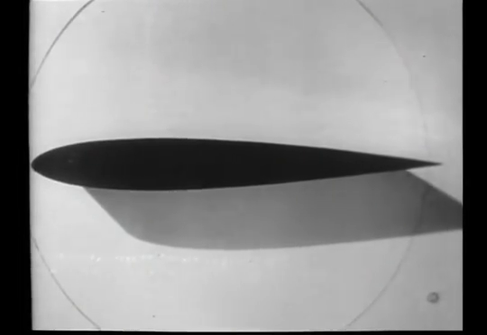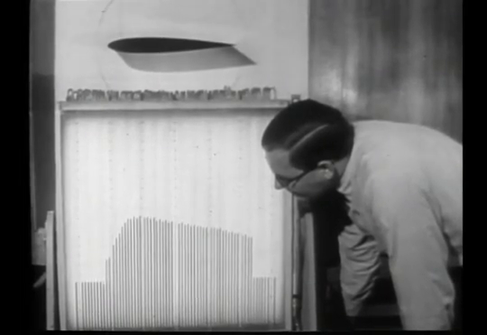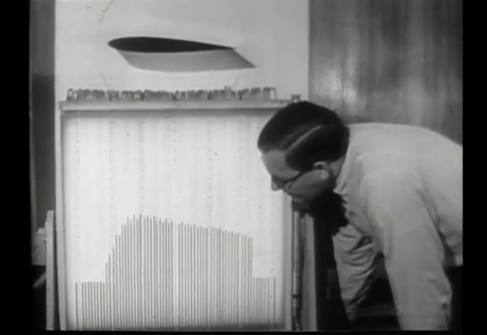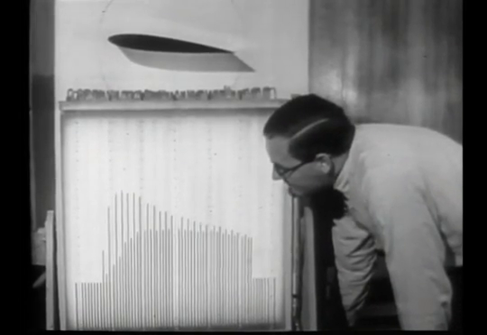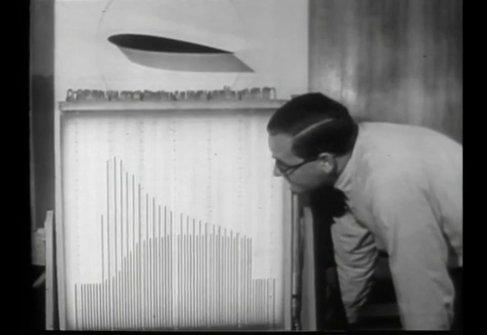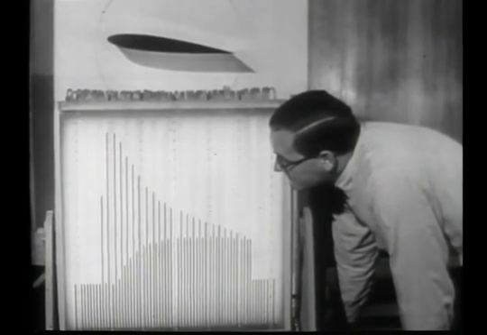The profile is symmetrical, so that at 0 angle of attack, the pressure distribution over both surfaces is of equal magnitude. Increasing the angle of attack destroys the symmetry of the distribution. The minimum pressure point becomes more pronounced and moves forward, increasing the severity of the adverse gradient.